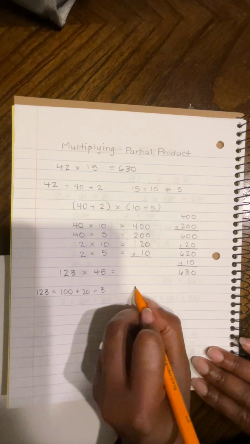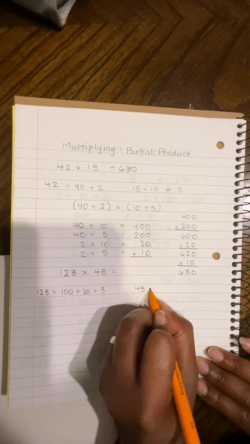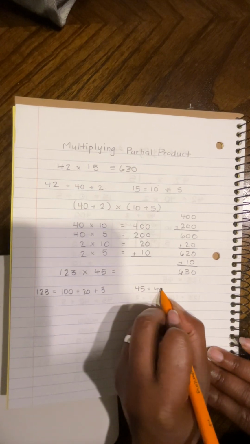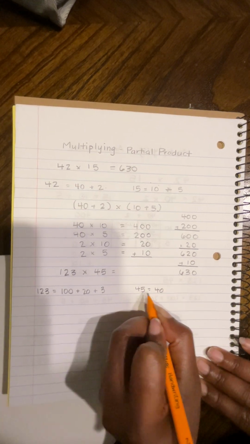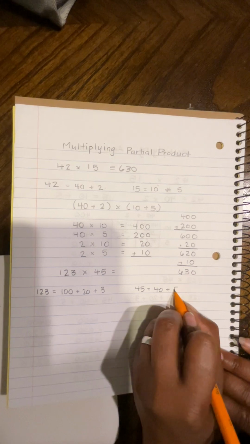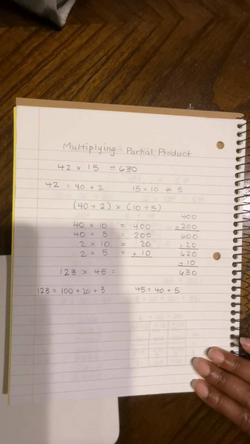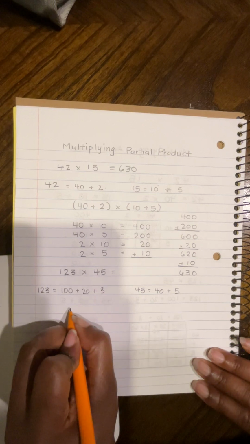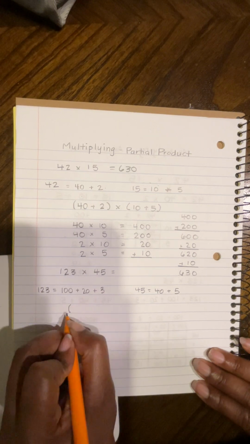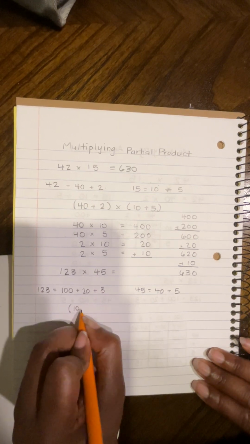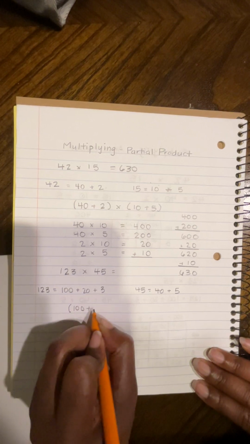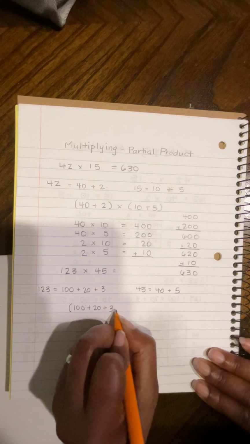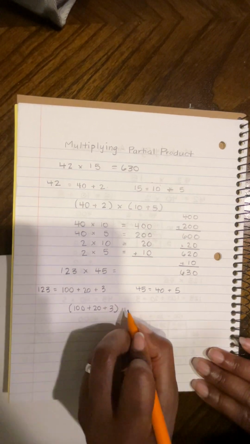For 45, you have a 4 in the tens place, which is 40. And a 5 in the ones place, which is 5. Again, just for personal preference, I like to set them up side by side before I make my pairings to make it easier to see. And I do place them in parentheses. That reminds me that those pieces create that one factor.